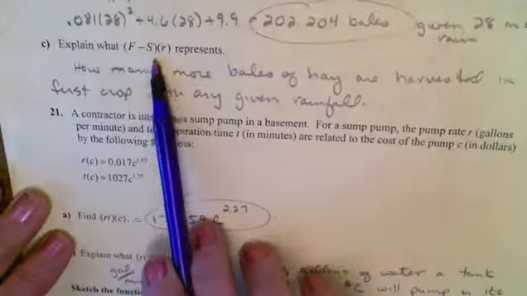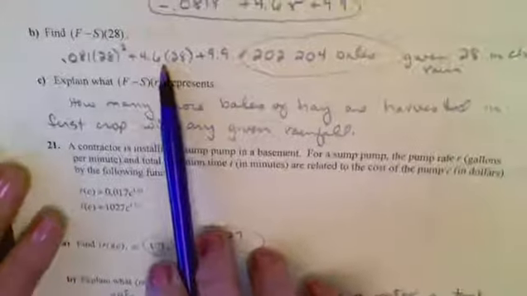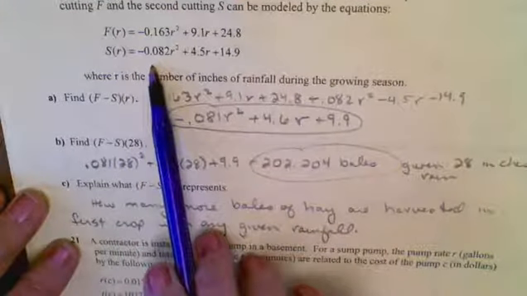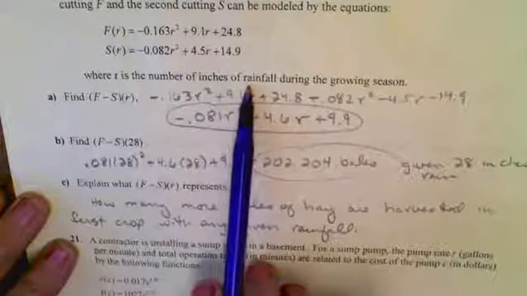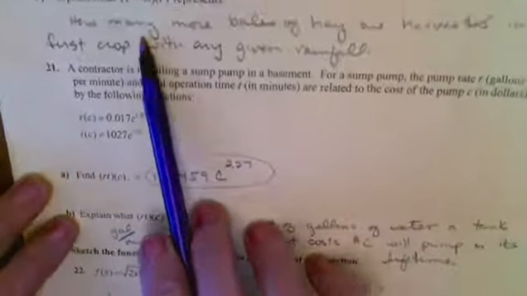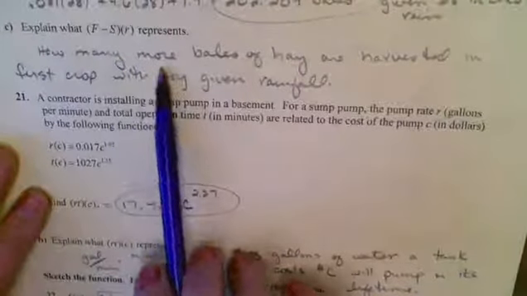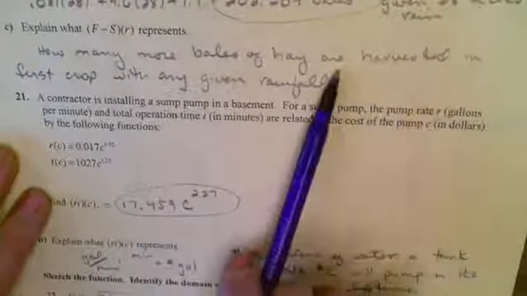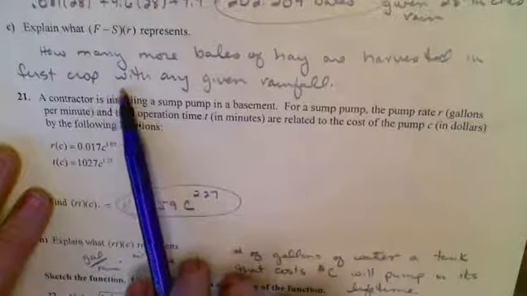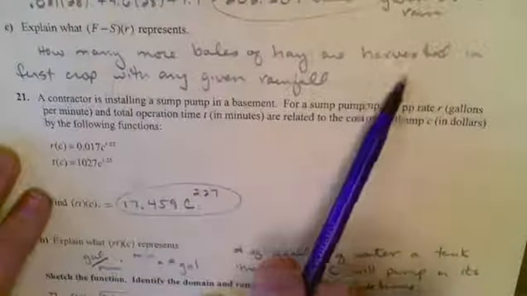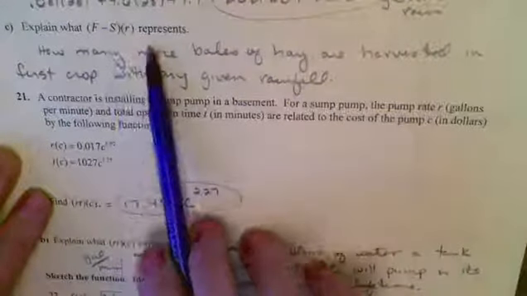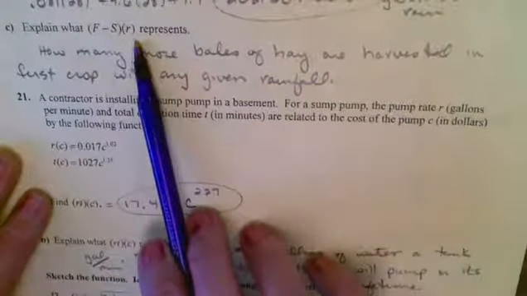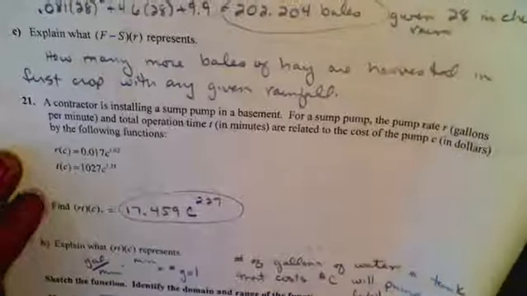Then when it says explain what it means, just think about what that means. If I take the number of bales in the first crop, subtract the number of bales in the second crop, with any given R, which is just the given amount of rainfall. So what does F minus S represent? It's how many more bales of hay are harvested in the first crop with any given rainfall. Okay, so that's all it is. I'm subtracting. How much is F minus S? The first crop minus the second crop.